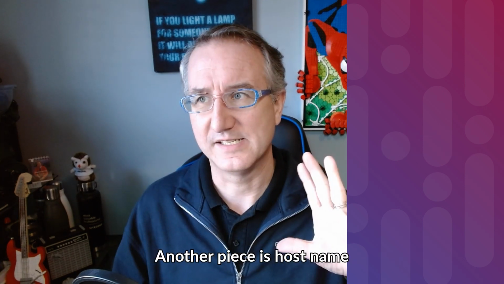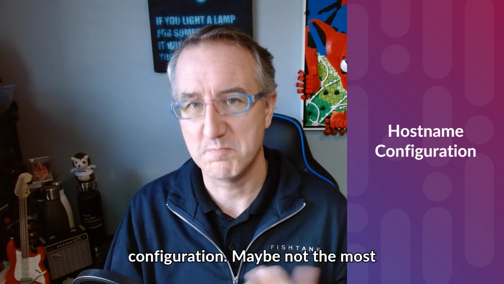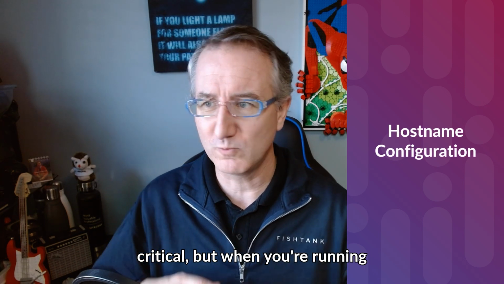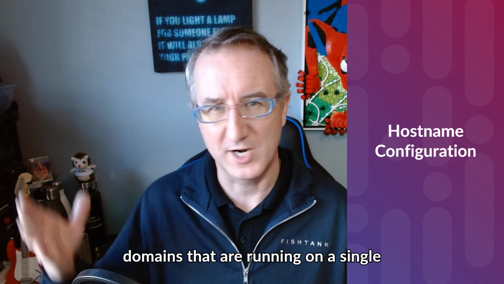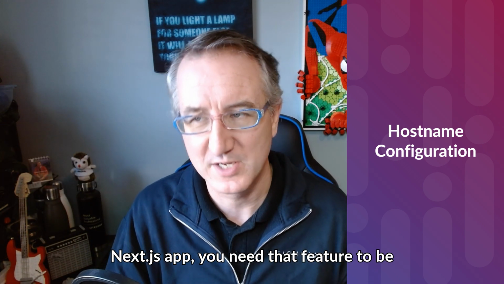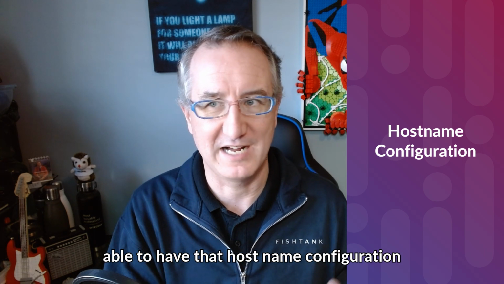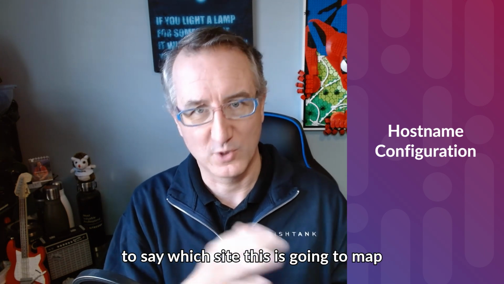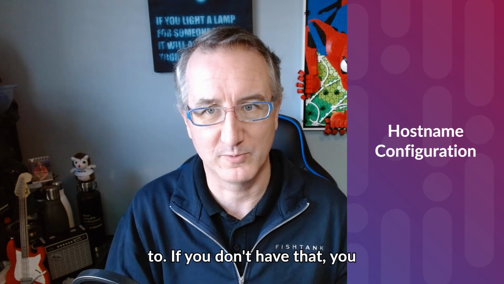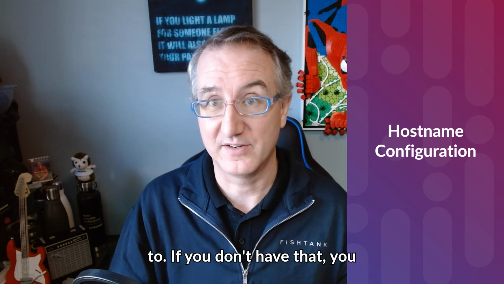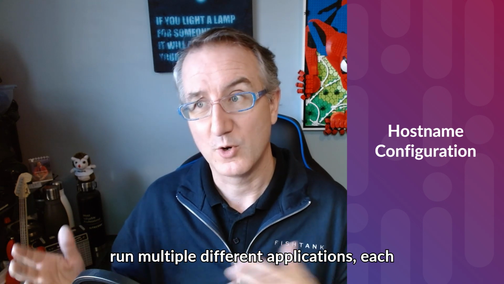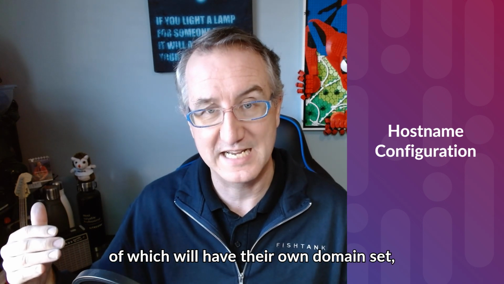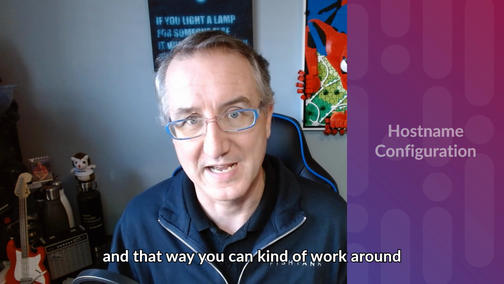Another piece is host name configuration. Maybe not the most critical, but when you're running multiple sites, especially multiple domains that are running on a single Next.js app, you need that feature to be able to have that host name configuration to say which site this is going to map to. If you don't have that, you could get by, but you're going to need to run multiple different applications, each of which will have their own domain set, and that way you can kind of work around that need.